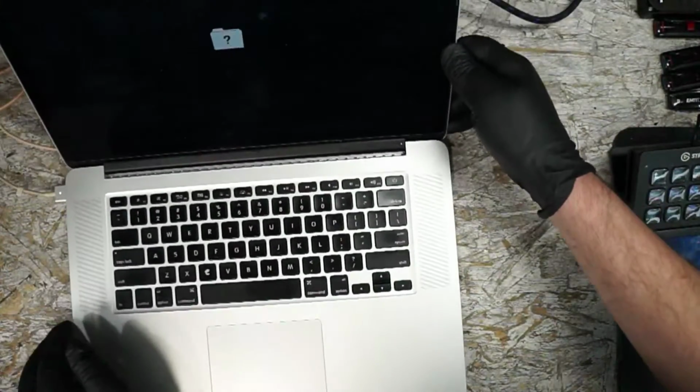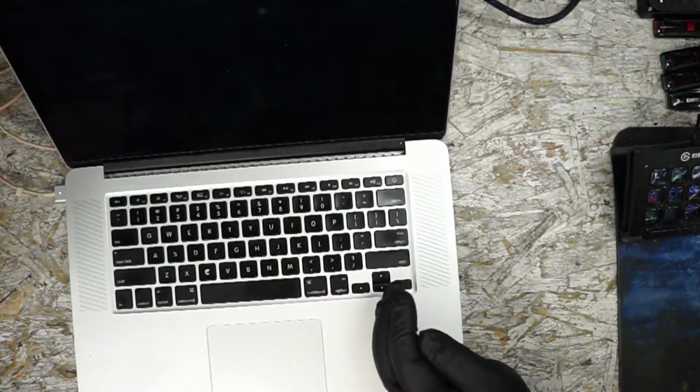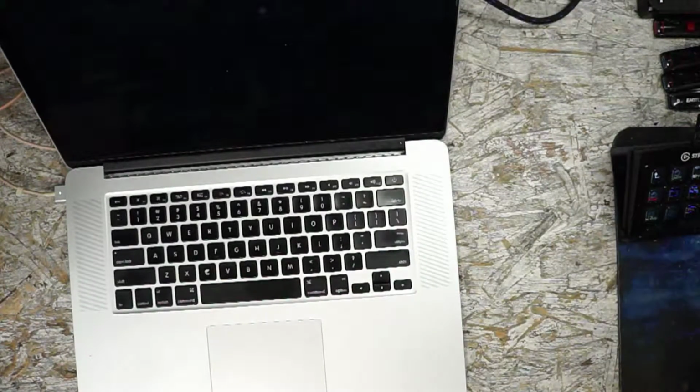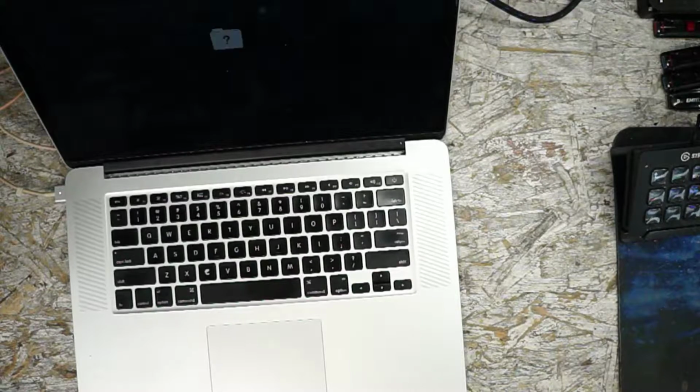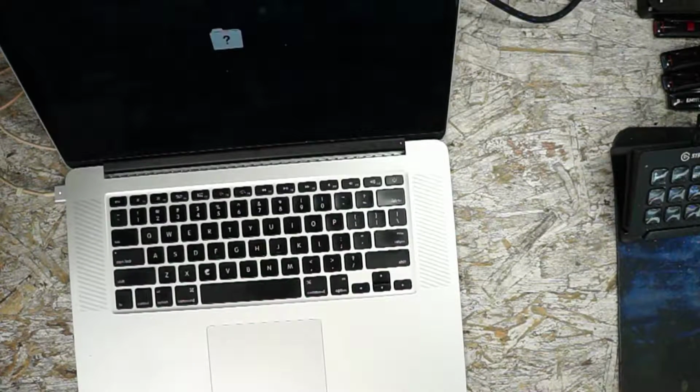Okay, so how do you fix the question mark folder if you don't have access to a Mac? Well, one, you're going to have to download a DMG file, which is basically the same as an ISO file. It's an image file. It's the Mac version. You're going to need a flash drive. And I wonder if I will have to change my USB ports just to make it simpler. Let me do that. I'm going to swap my mouse for my USB drive.